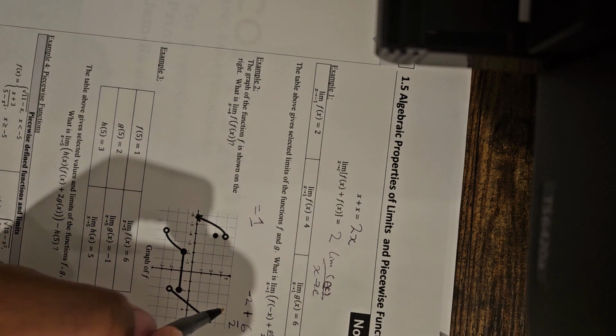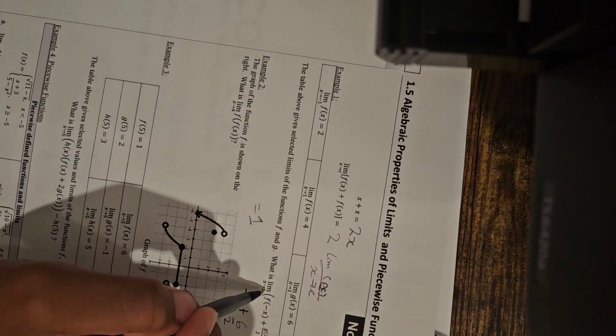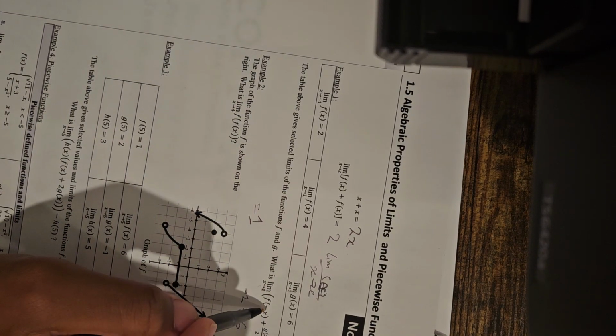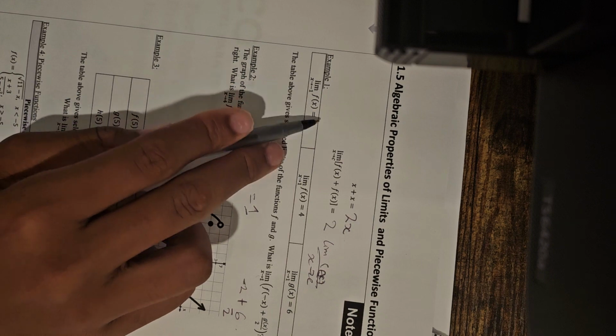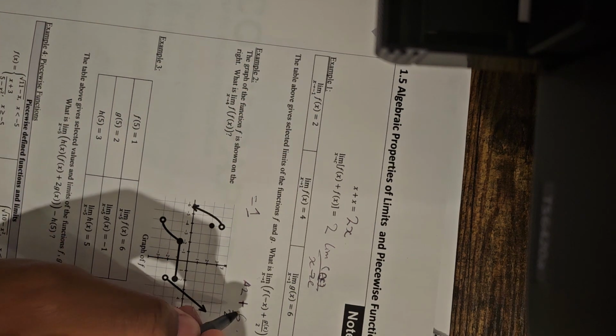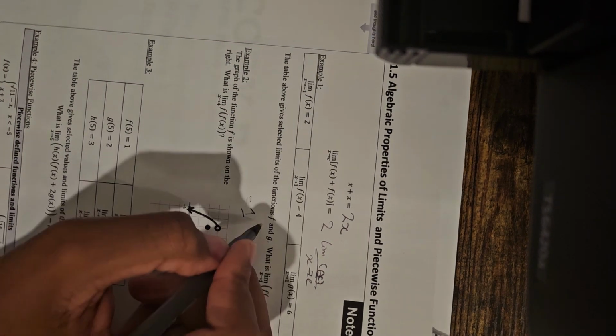Oh, no. My fault. This is x approaches 1, and this is negative 1. This would be 2. So scratch that. That would be 2 plus 3, and that equals 5. I knew I was doing something wrong.